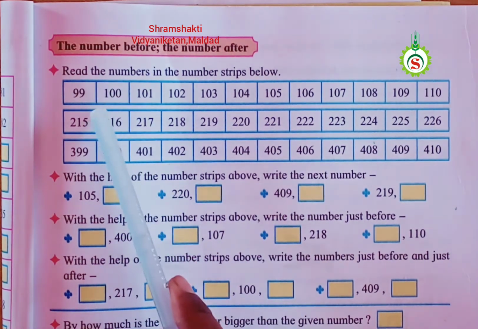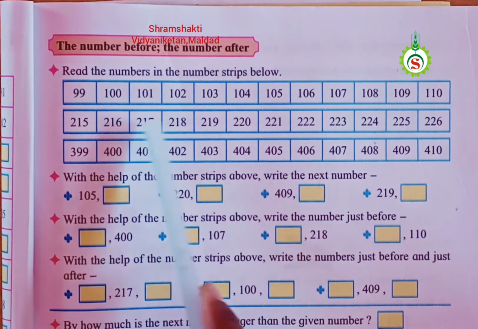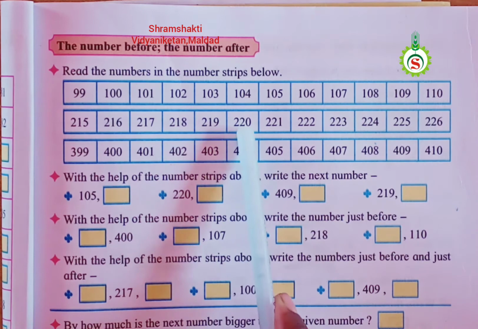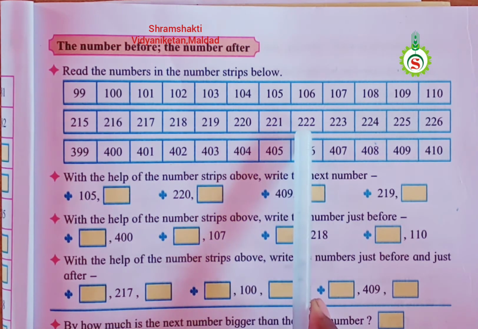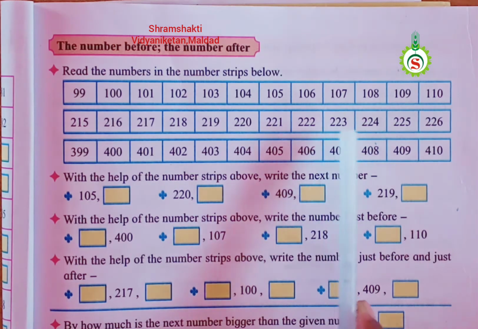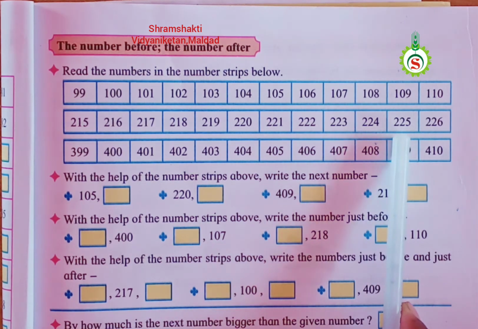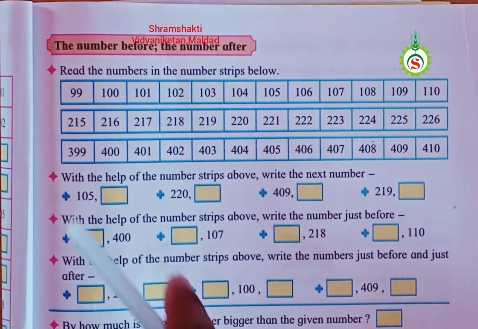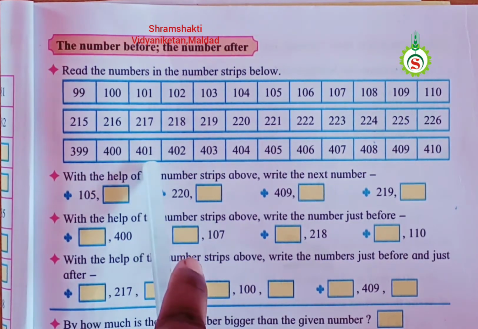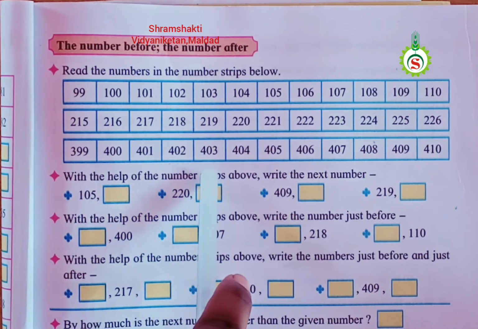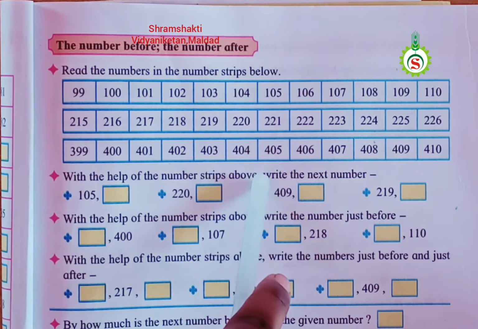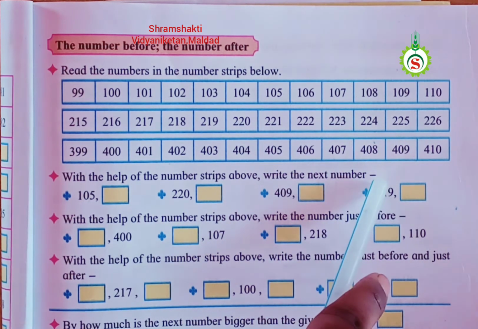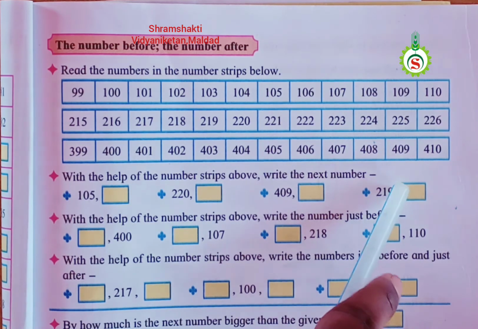See the next: 215, 216, 217, 218, 219, 220, 221, 222, 223, 224, 225, 226. See the next: 399, 400, 401, 402, 403, 404, 405, 406, 407, 408, 409, 410.